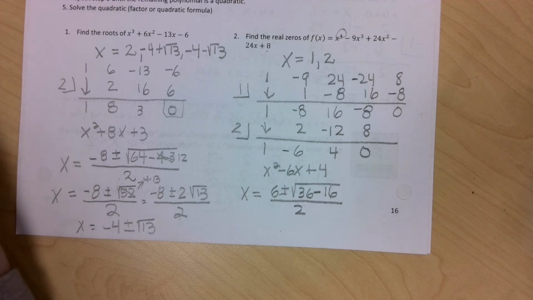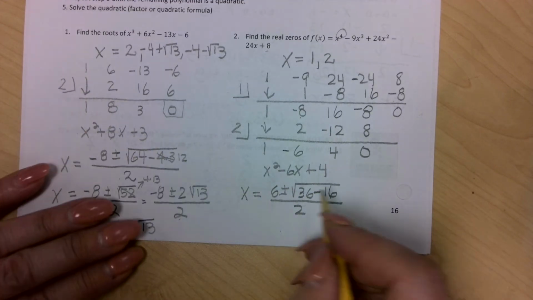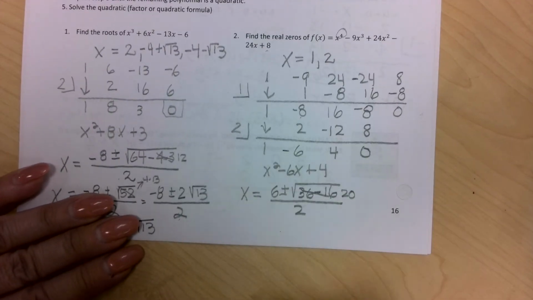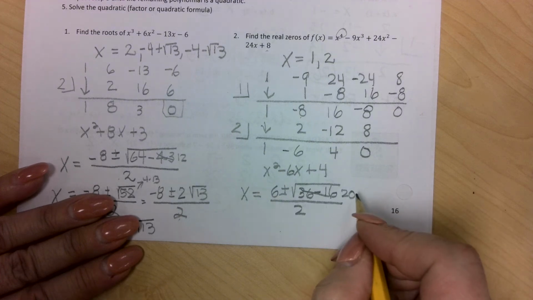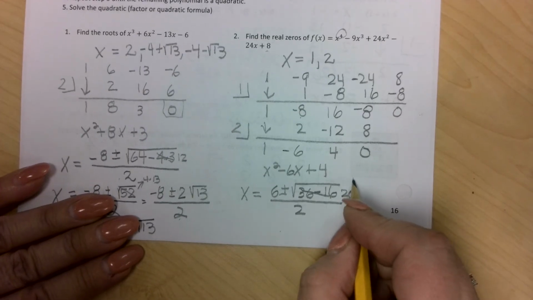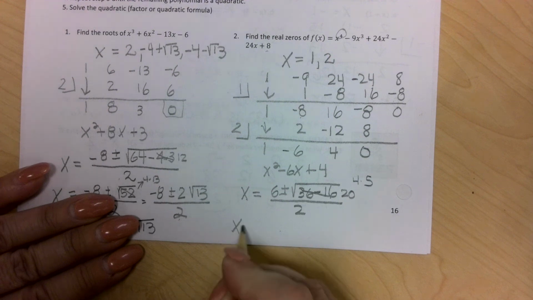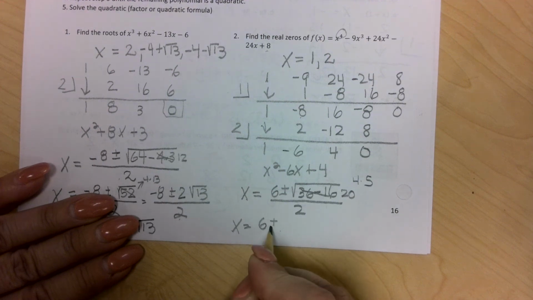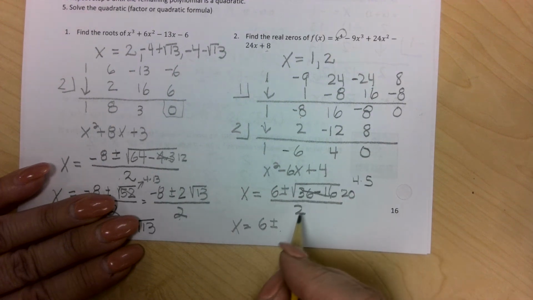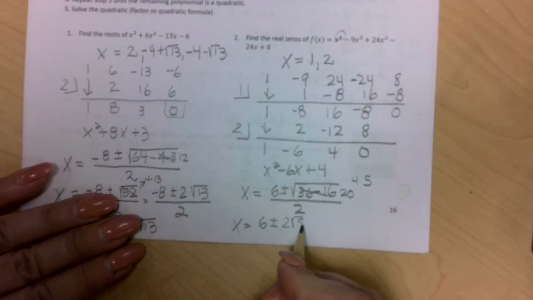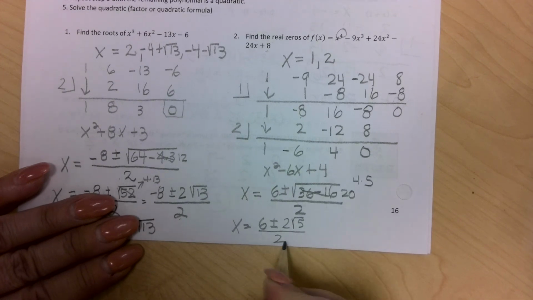So we know that 36 minus 16 is 20. And 20 simplifies to 4 times 5, so we're going to get 6 plus or minus the square root of 4, which is 2 root 5, over 2.